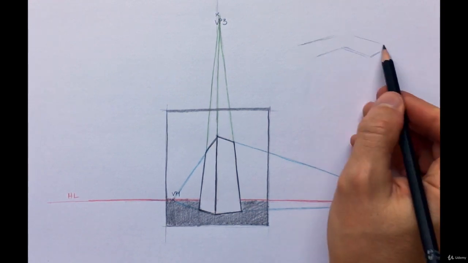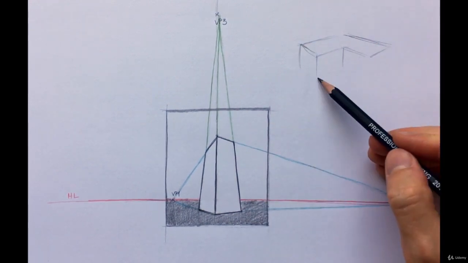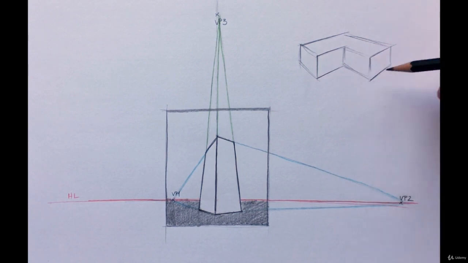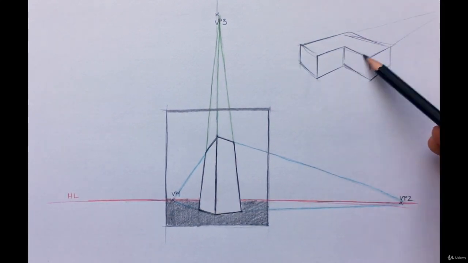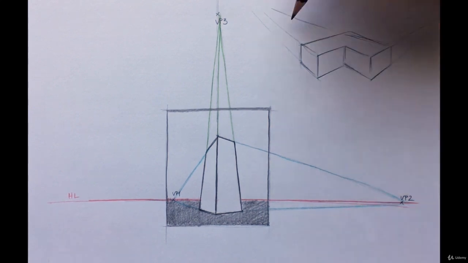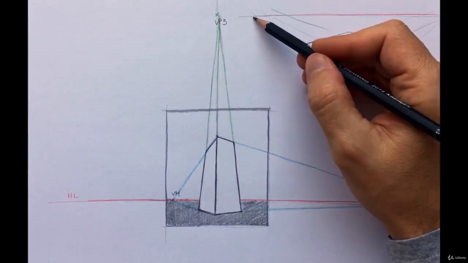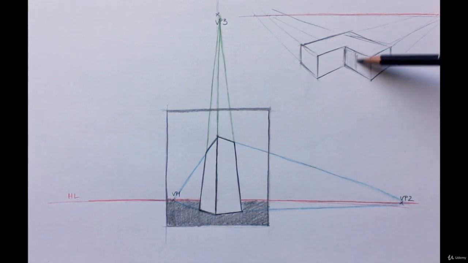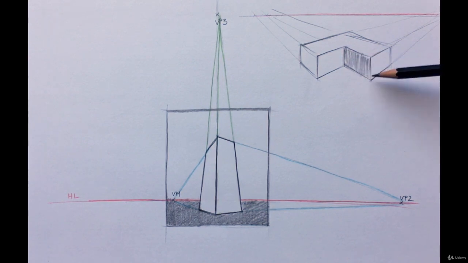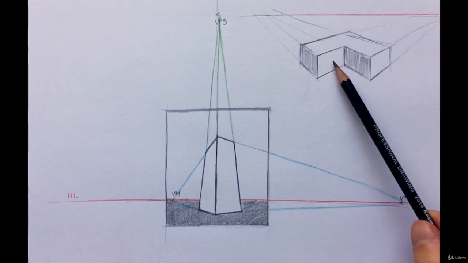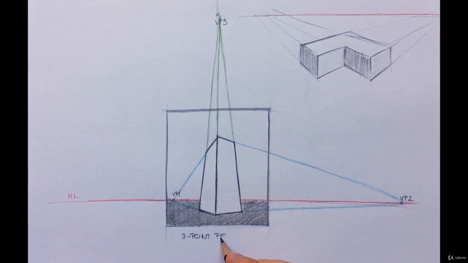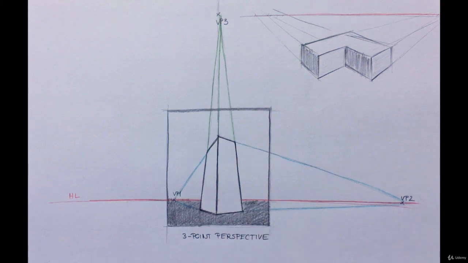For example, this object is not perfect from perspective point of view. Guidelines don't meet in a single vanishing point, but it's okay because the viewer won't realize this as long as you are close to the accurate one. Alright, so now you know how to draw straight lines, you know the basics of perspective, and you can draw some 2D and 3D shapes. It's time to bend these straight lines because natural objects build up from curved lines.